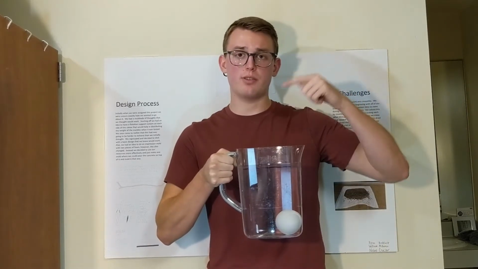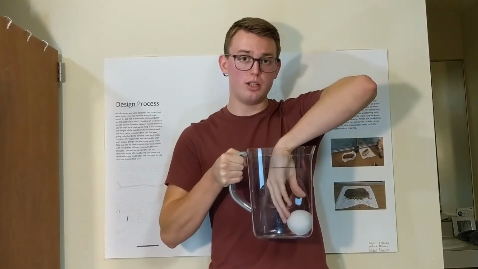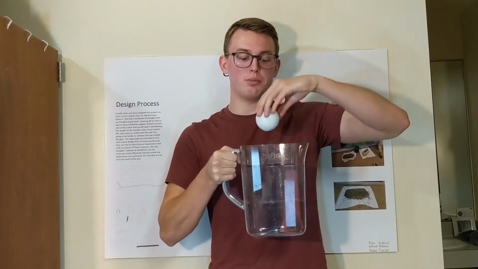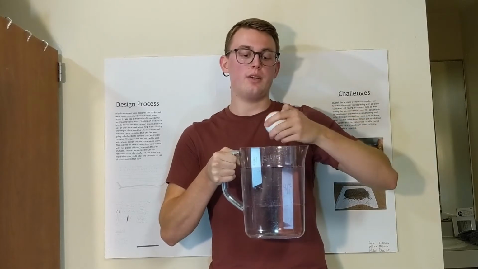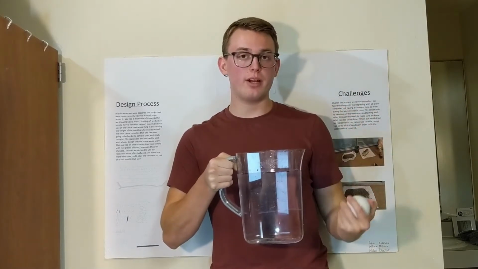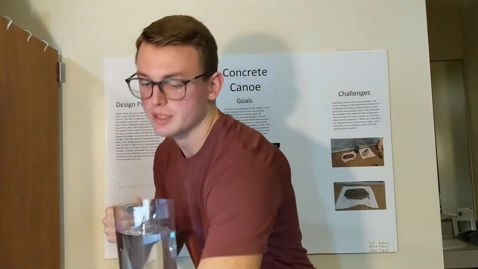Now the downward force is the gravitational force exerted on the ball. That determines how much force is pushing down against the water. Now this sank because the downward force was greater than the buoyancy force pushing upwards.